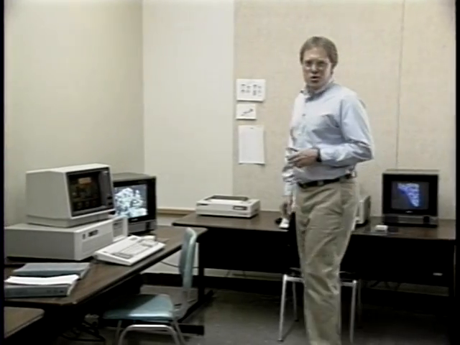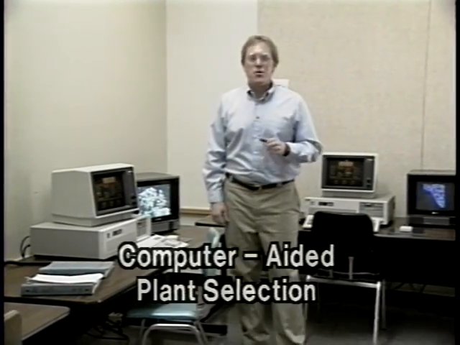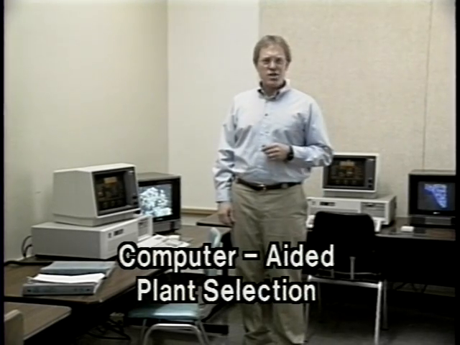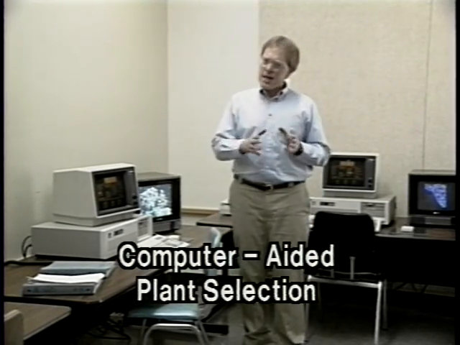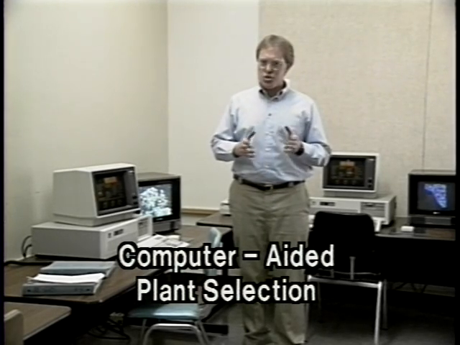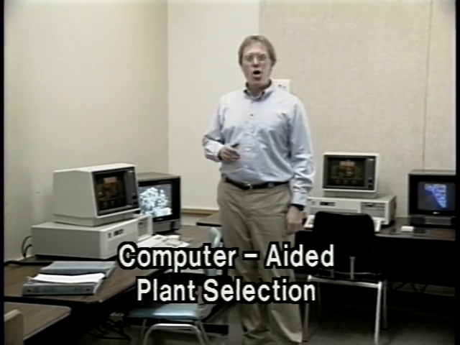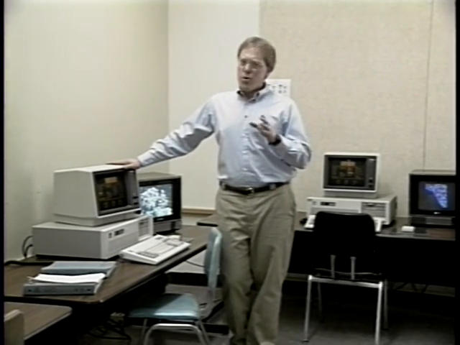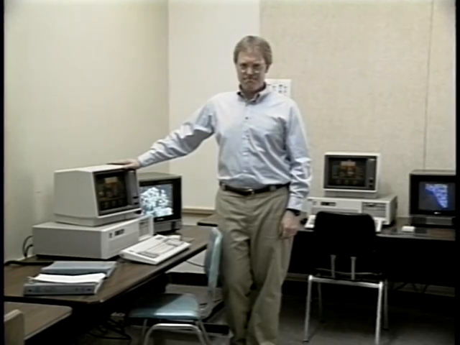Another available resource is the exciting area of computer-aided plant selection. This fairly recent innovation is used more and more by landscape architects, designers, students, nursery workers, and homeowners. With special software programs, a computer can help us make important plant selection decisions. Let's take a look at one.